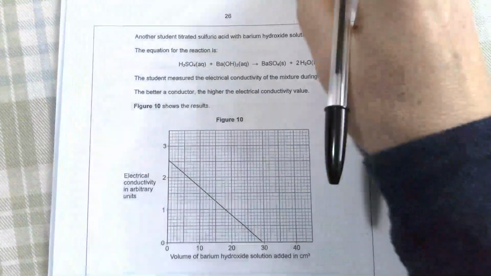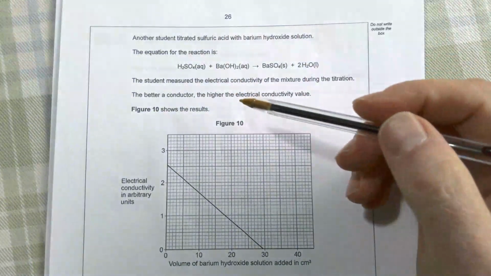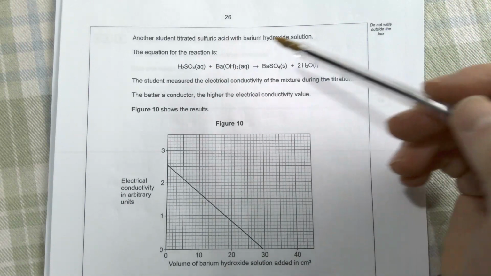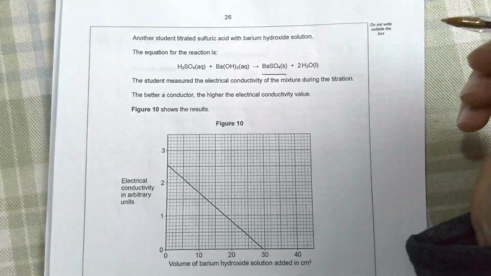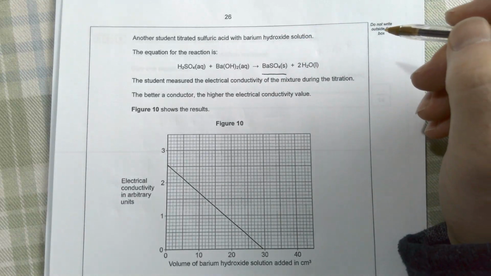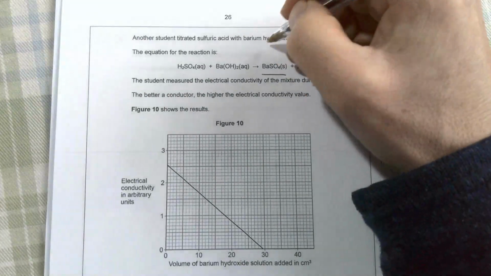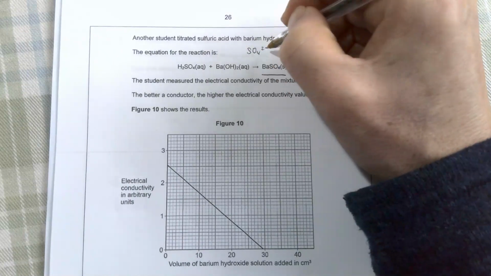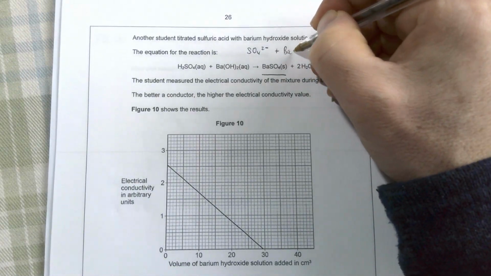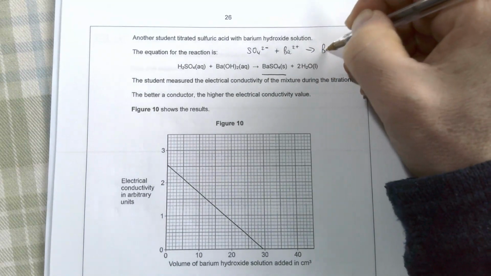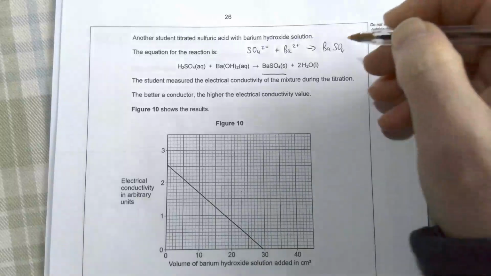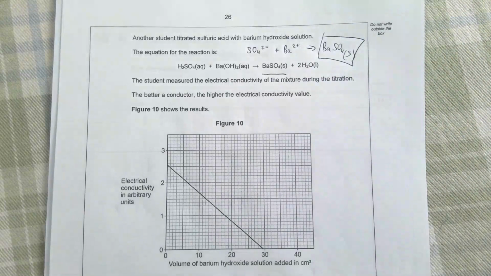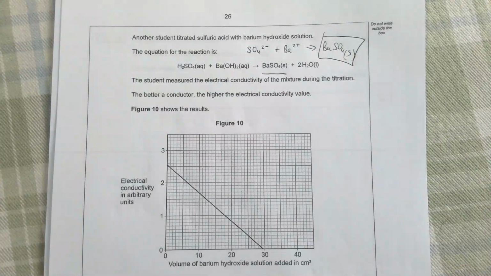Right, the questions coming now are kind of tricky. Another student did the same sort of thing, but with some sulfuric acid this time and barium hydroxide. Interestingly, that gave barium sulfate. You might remember that barium sulfate is insoluble, because that's the test for sulfate ions: you chuck in barium chloride or barium ions, and that gives you insoluble barium sulfate, which is a white solid.